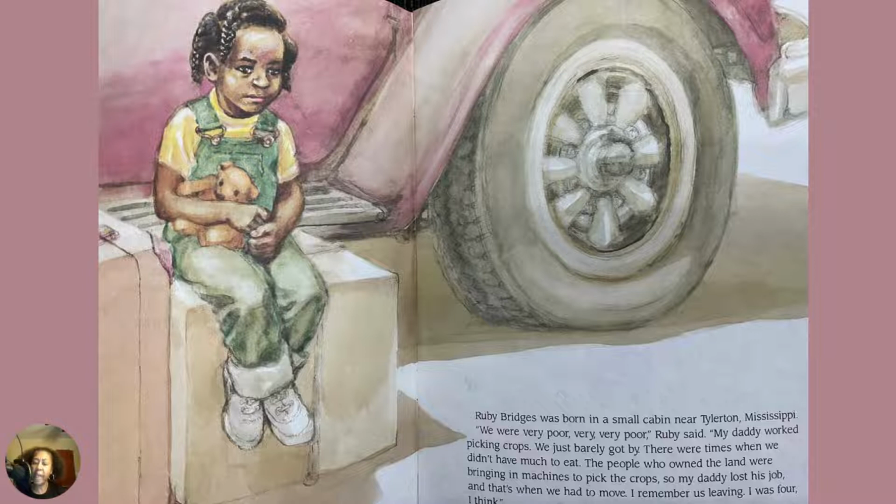If you will visualize, look at the pictures, you see that she's sitting down and she's waiting and she's kind of sad and she has a bear in her hand. Looks like they're getting ready to move. How would you feel if you had to move from place to place? Because they were very hard times. Seems like she's a sweet little girl, but at this time she seems so sad.